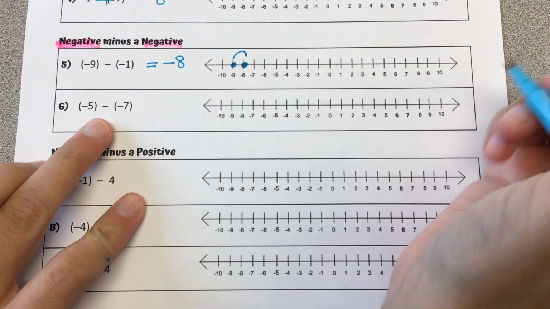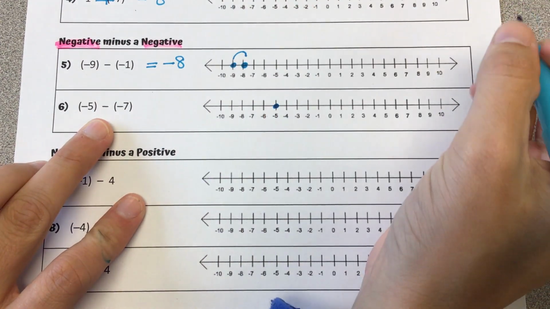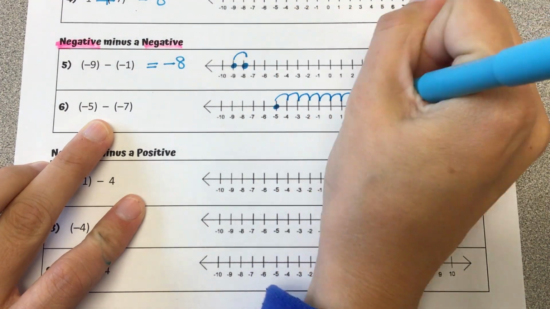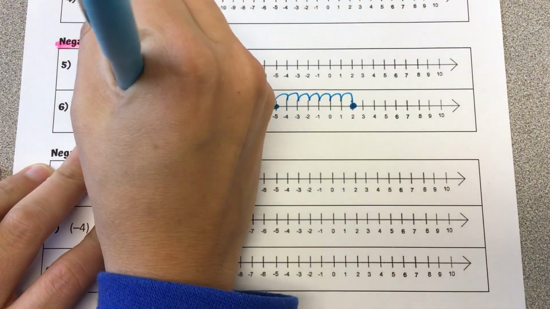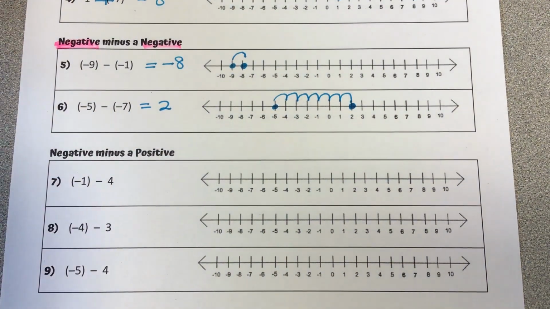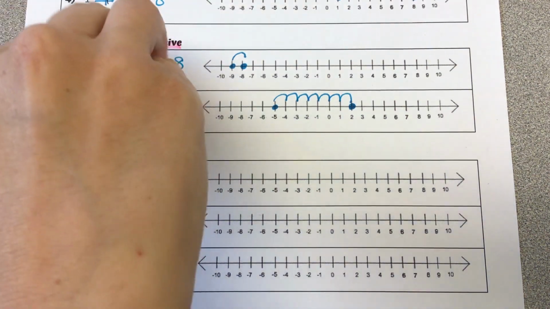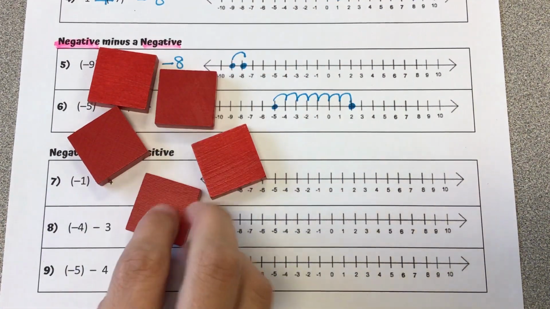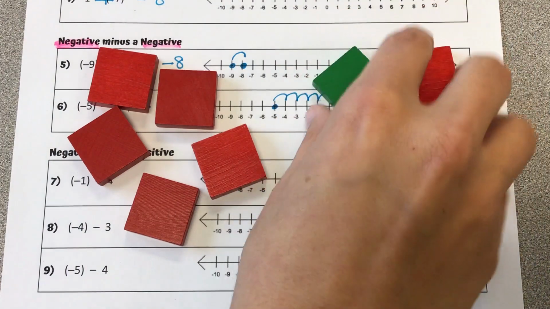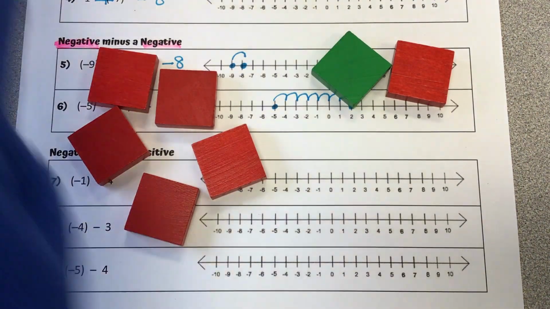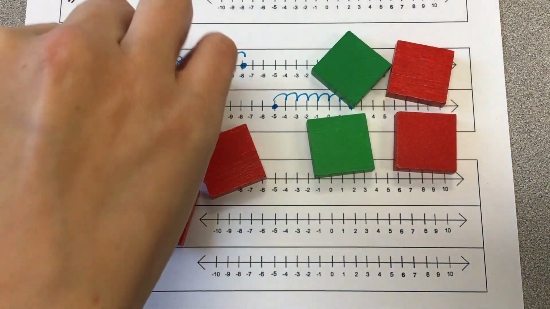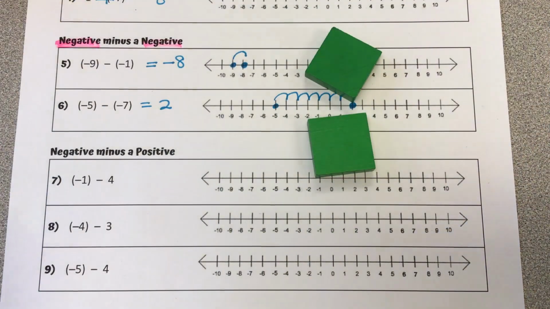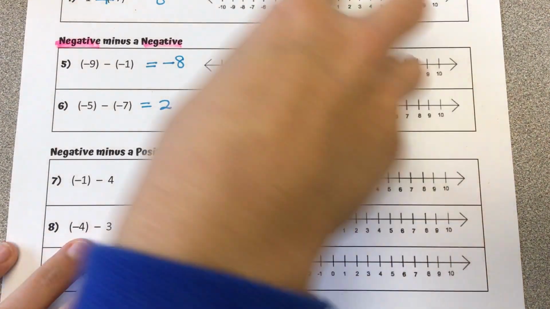And then another one. Starting at -5, we're subtracting -7. So when we subtract a negative, we go to the right. 1, 2, 3, 4, 5, 6, 7, which puts us at 2. Thinking about it with zero pairs, we started with 5 negatives. We're taking away 7 negatives. The problem is we only have 5 negatives to take away. I need 2 more negatives. The only way I can get 2 more negatives is by adding 2 more zero pairs. Now when I take away my negatives, I take away 1, 2, 3, 4, 5, 6, 7. That leaves me with 2 positives.